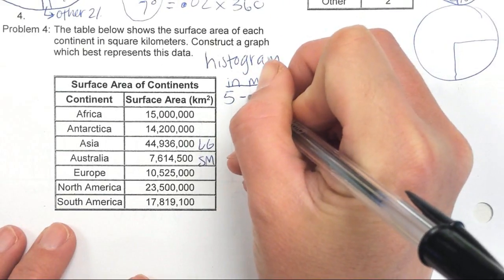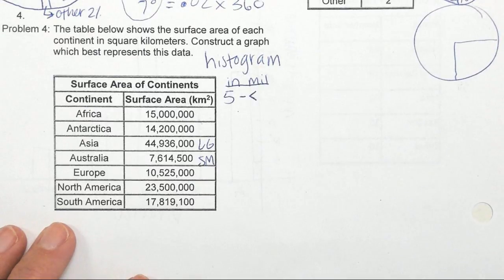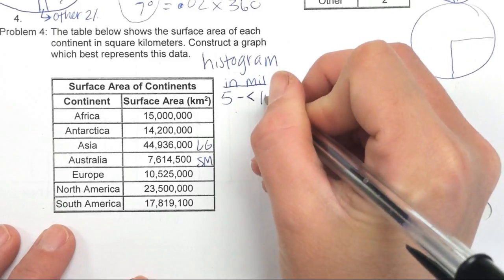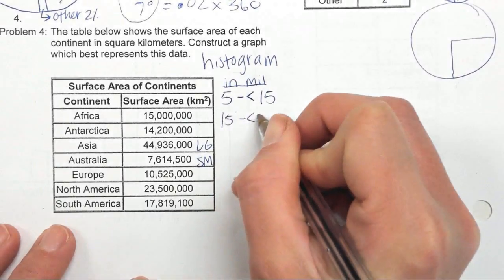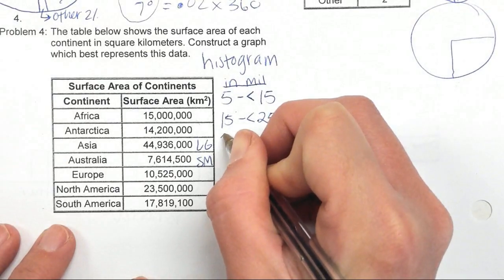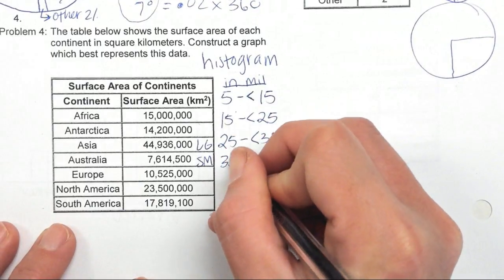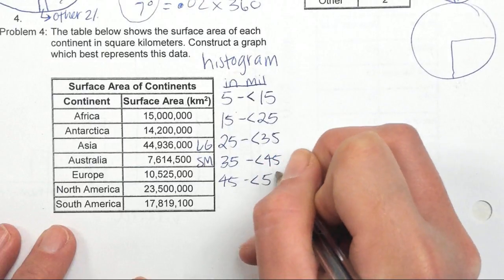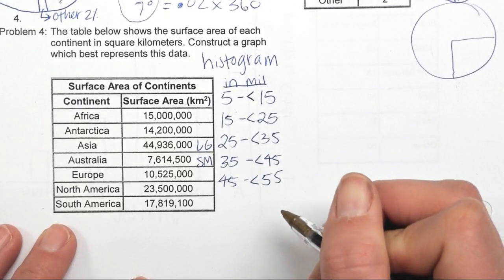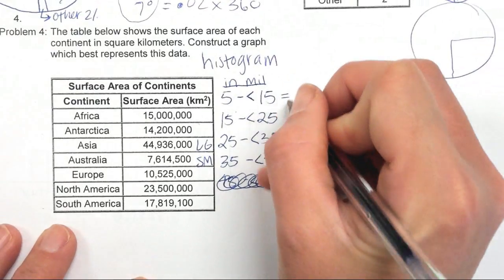5 to right below what? 15. We were going to go by tens, right? Y'all said tens? So below 15. Then we could go what for the next group? 15 right below 25. Very good. Next. 25 right below 35. Good. And I'll go ahead and write the other ones out, and you do that as well. Where could we stop at? 35 right below 44. Yes, sorry. I don't know why I drew an extra.